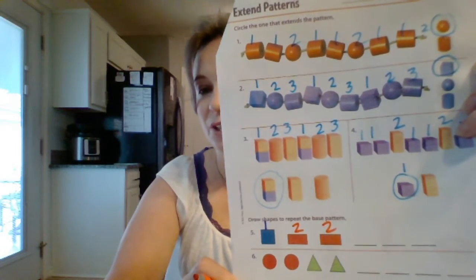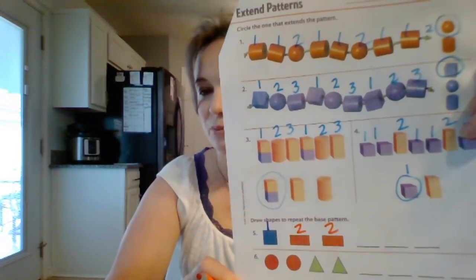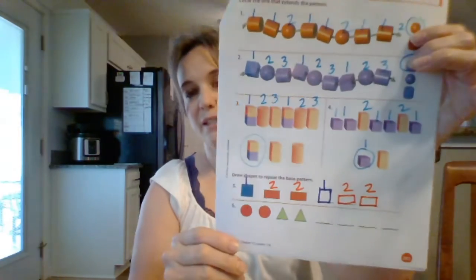So now it has to start all over with a 1. What is a 1? 1 square. And then what comes next in the pattern? 2 rectangular prisms. So we have a 1, 2, 2. 1, 2, 2. It's kind of like a dance. Did you know a dance is a pattern of steps? It is.